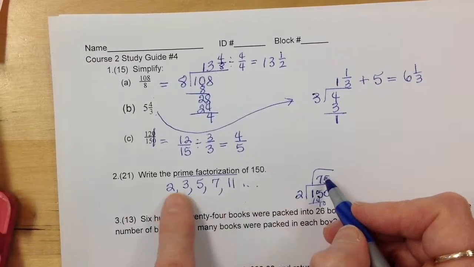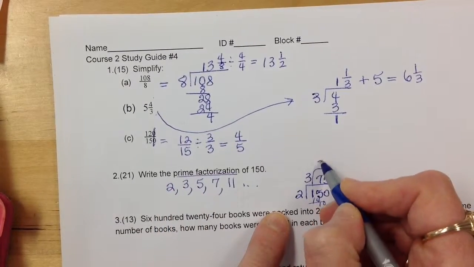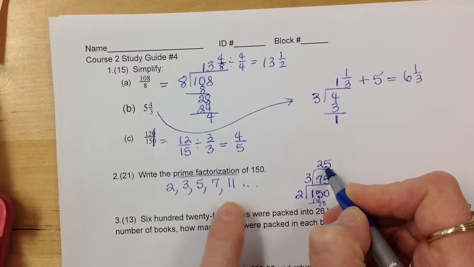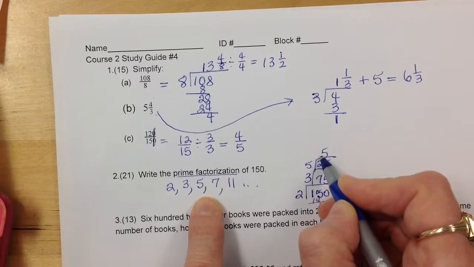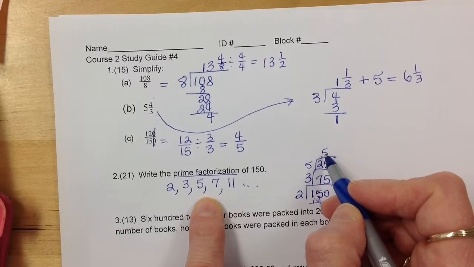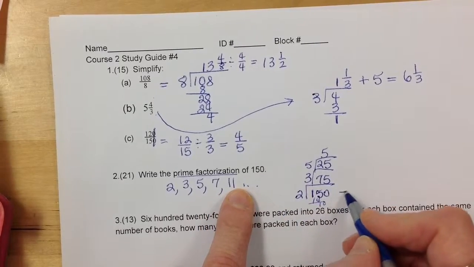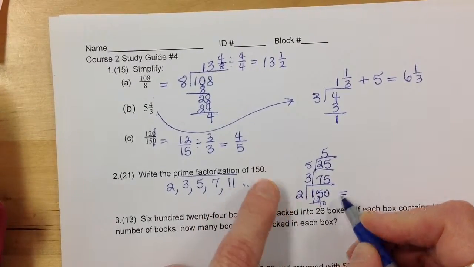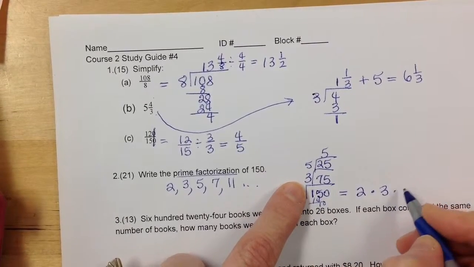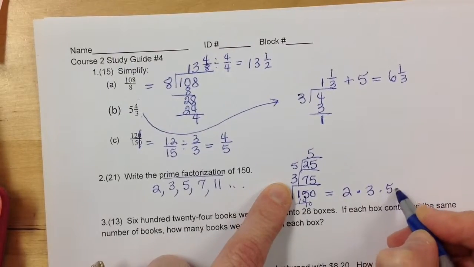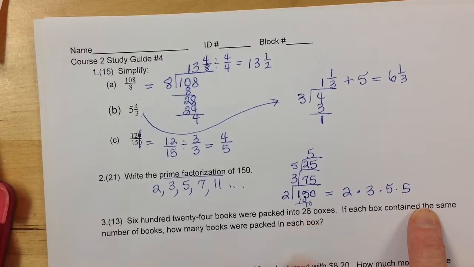If I go up the list, I'll see if 3 will, and 7 plus 5 is 12, so 3 will go into 75 25 times. 3 will not go into 25, so let's go up to the 5, and 5 goes 5 times. When my top number is a prime number, then I'm through. So the prime factorization of 150 is, I'm going to put it right here by my 150, 2 times 3 times 5 squared, or you can just write 5 times 5. But be sure and put your dots, because prime factorization is multiplication of prime numbers.